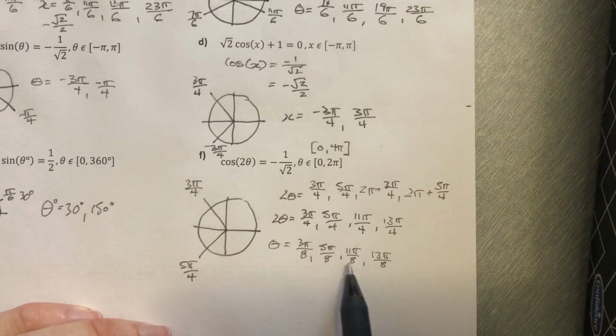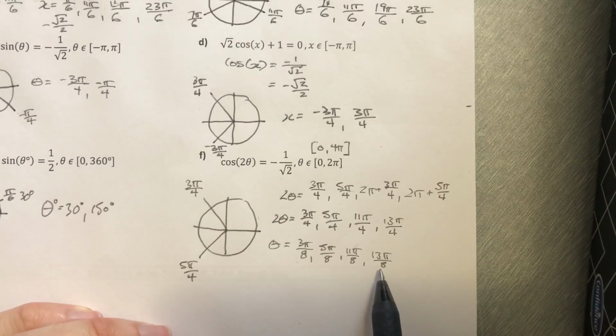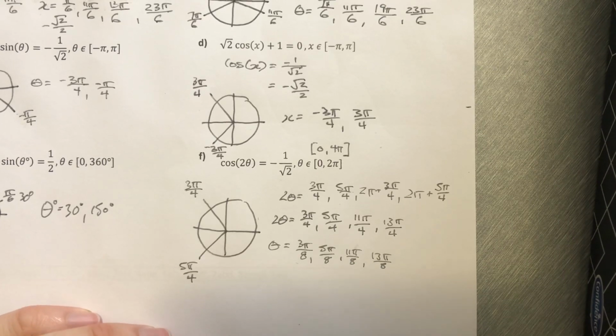So let's have a look at all these answers and just make sure that they fit in between 0 and 2 pi. Yes, that's between 0 and 2 pi. Yes, yes, and yes. So we're all good. That's our answer.